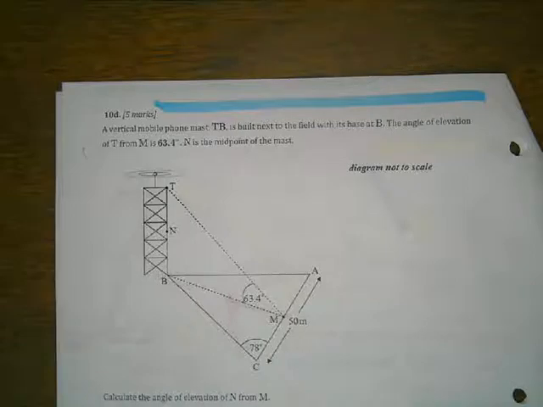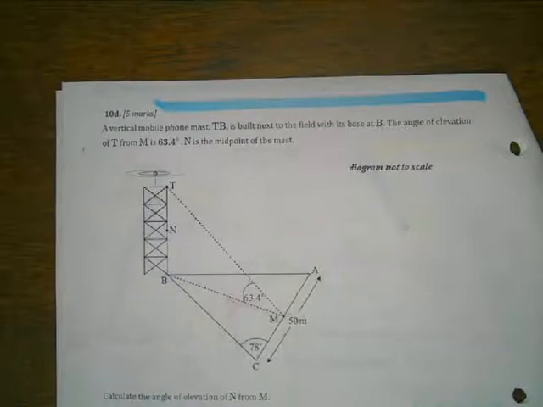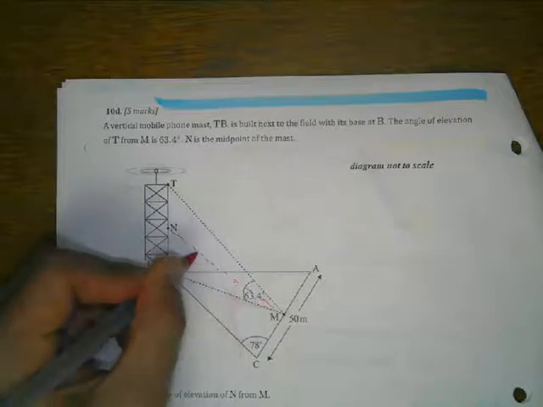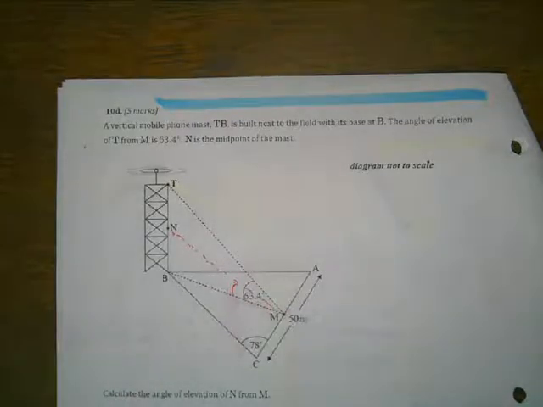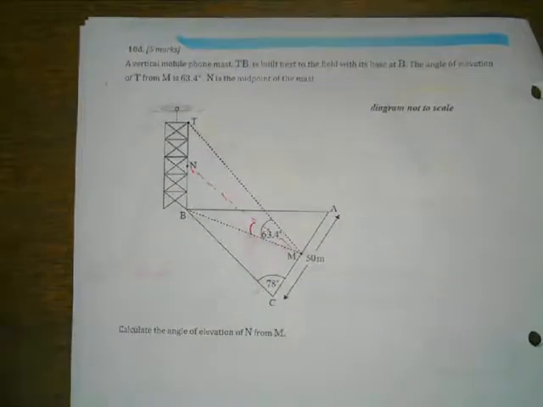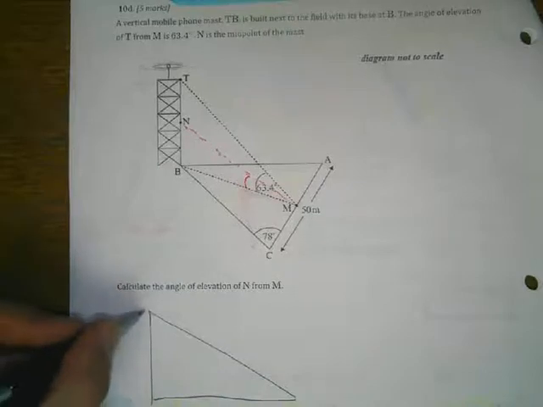Okay, so we want to find this angle right here. We don't know the height. So first of all, we're trying to figure out this angle here, so I'm going to draw a picture down here. Here's our tower.